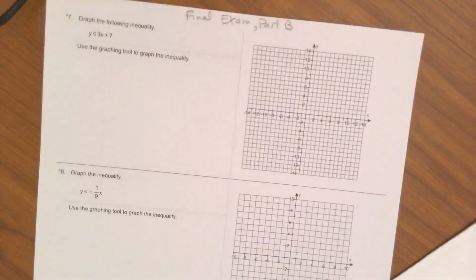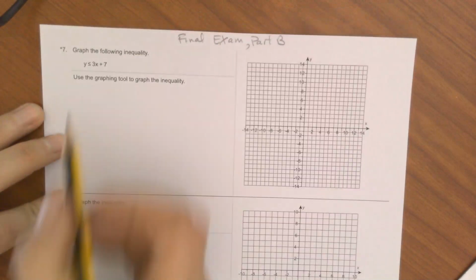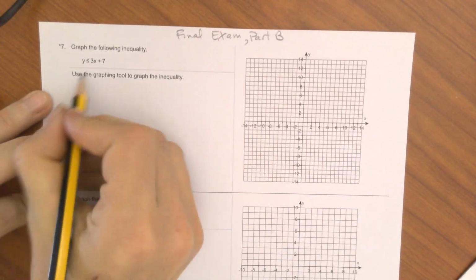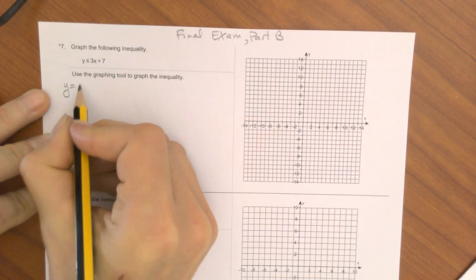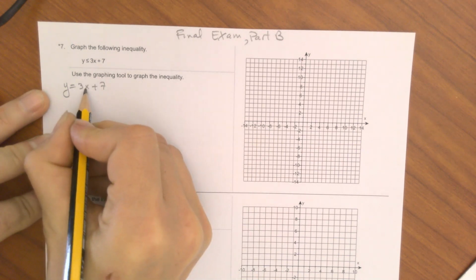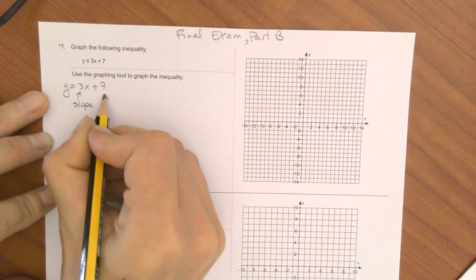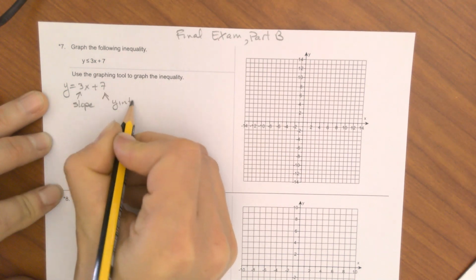Okay, so we're still doing final exam part B. It says graph the inequality. So first I'm going to pretend it's just a line. The number that's in front of the letter, that's my slope. The number that's all by itself is the y-intercept.